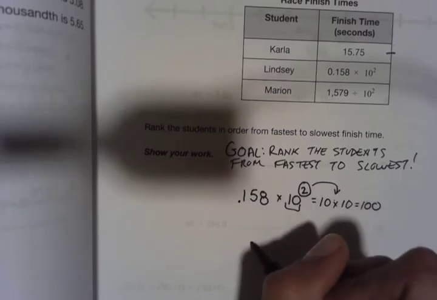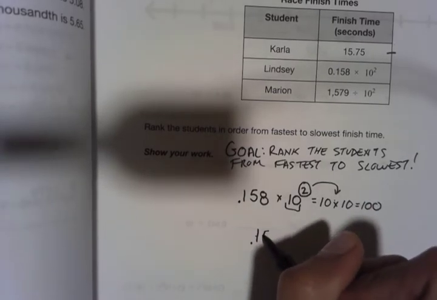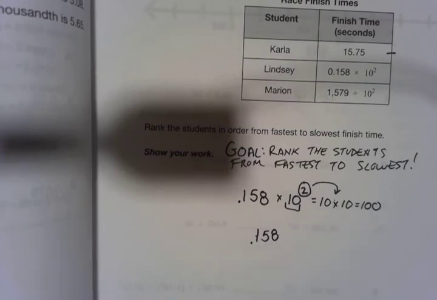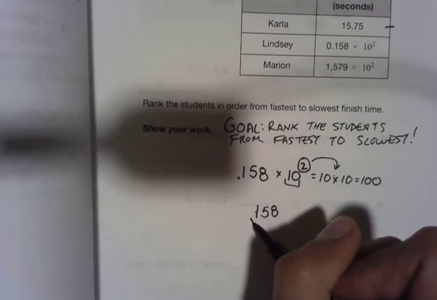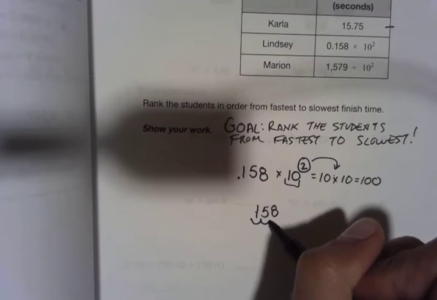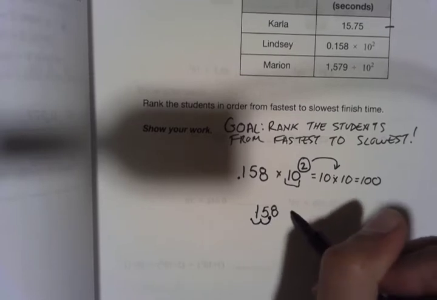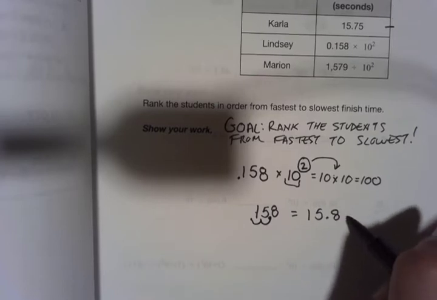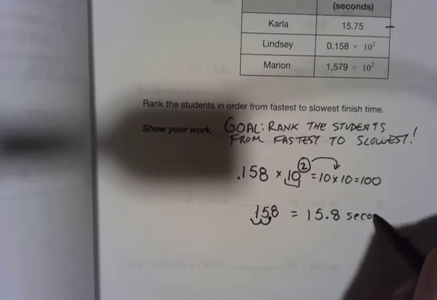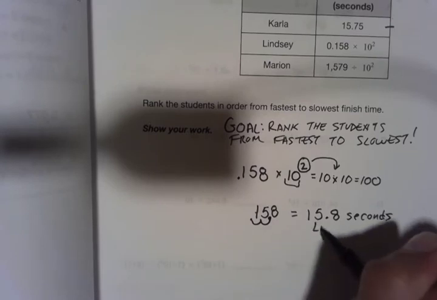So let me just get 0.158 over. And let's move our decimal point over 2 times. 1, 2, which will be 15.8 seconds. And this was Lindsay.